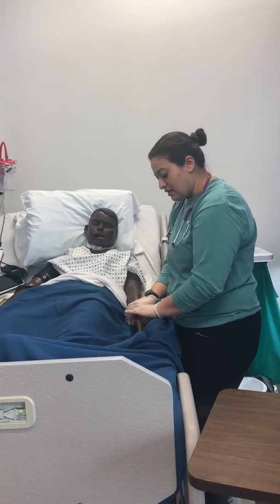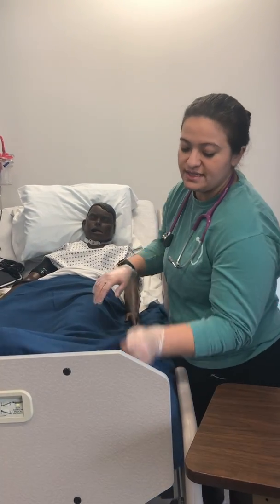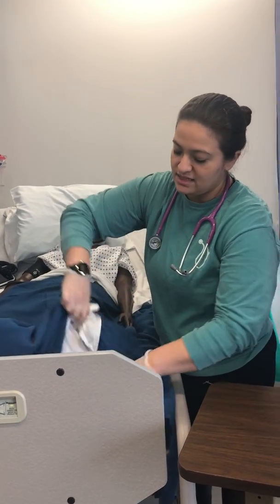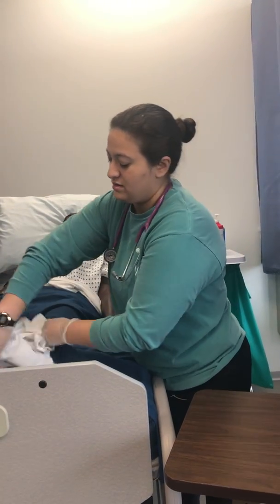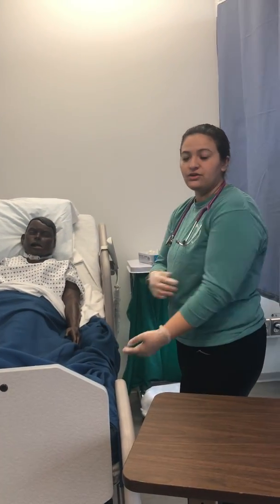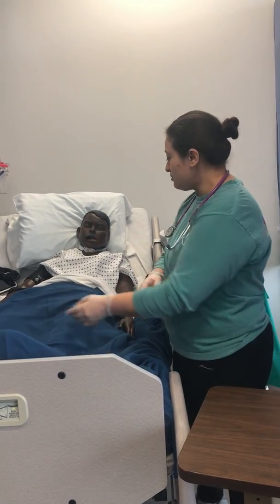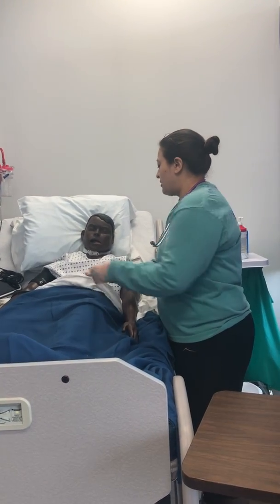I would do this for a full minute. I could also go to his legs and assess the peripheral pulses. I could check the pedal pulses, and I could check the femoral, the brachial, and the arteries, to make sure that they're equal in rate and rhythm. Once I've done that, I would go ahead.